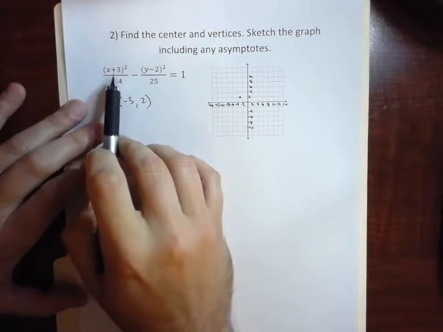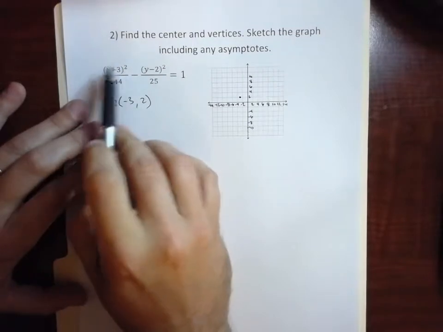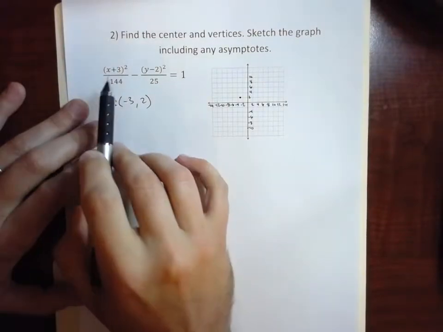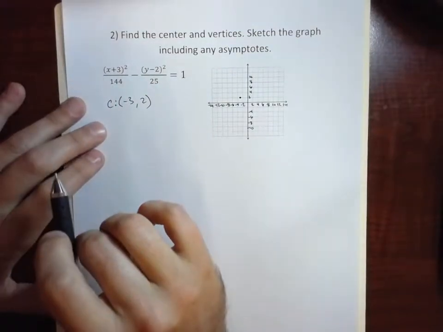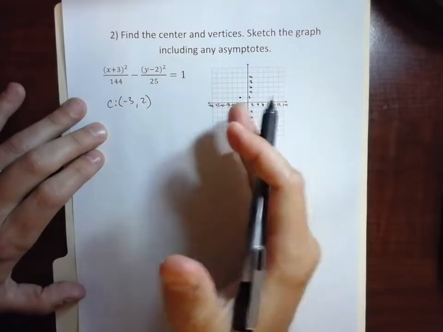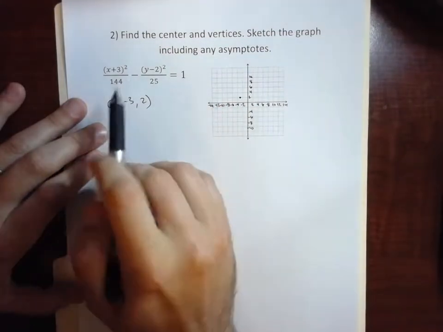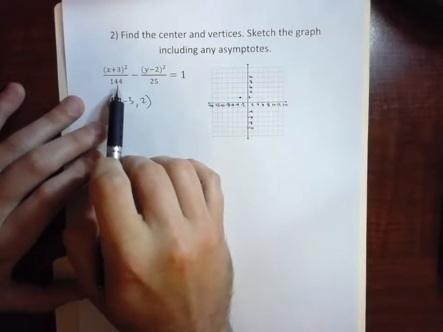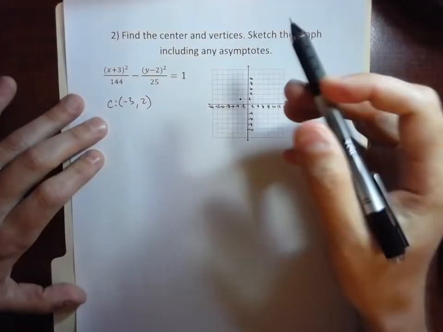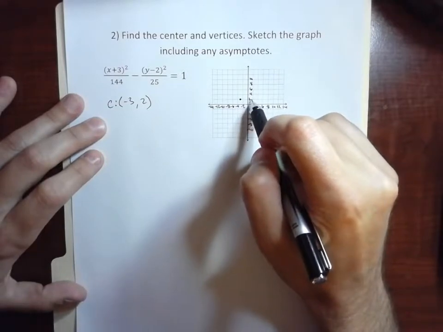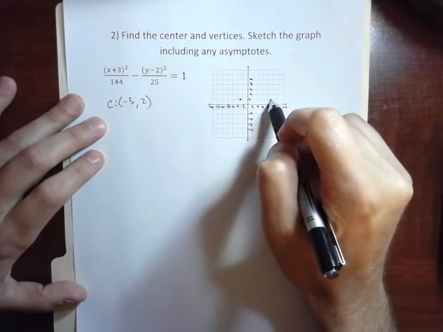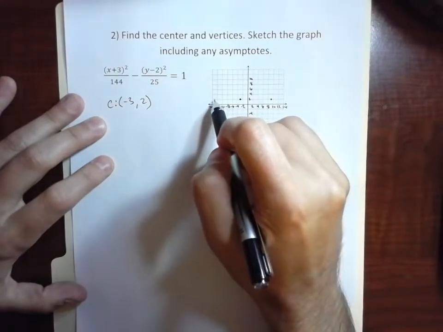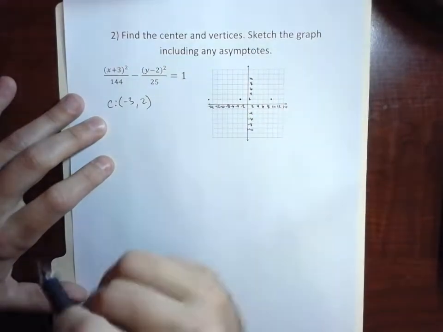Now the x part is squared. Well, they're both squared. Sorry, the x part came first, rather. And so that means it's opening in the x direction, so it's opening to the right and to the left. And so I'm going to count over horizontally 12 units. That's going to be my vertices. So let's do that. 2, 4, 6, 8, 10, 12. Be right there. Actually be just off my graph right there.